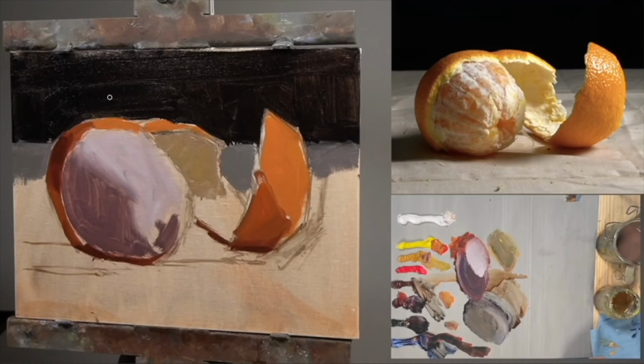Now this is important because now I can compare this to the light side of the orange peel, to the light side of the orange, to the shadowed side, to the shadowed side of the peel, to the background, to here, and I can use all of these reference points to dial in the values and check myself. Like you could see that I realized that this area was too light and I made it darker. It also took me a couple strokes to find the right color and value in this.